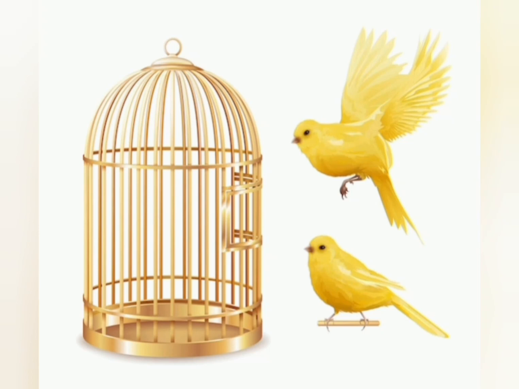Challenges and criticisms. Despite its many positive contributions, liberalism is not without its challenges and criticisms. Some argue that it can lead to economic inequality, market failures, and a lack of social cohesion. Others contend that it can prioritize individualism to the detriment of community values.